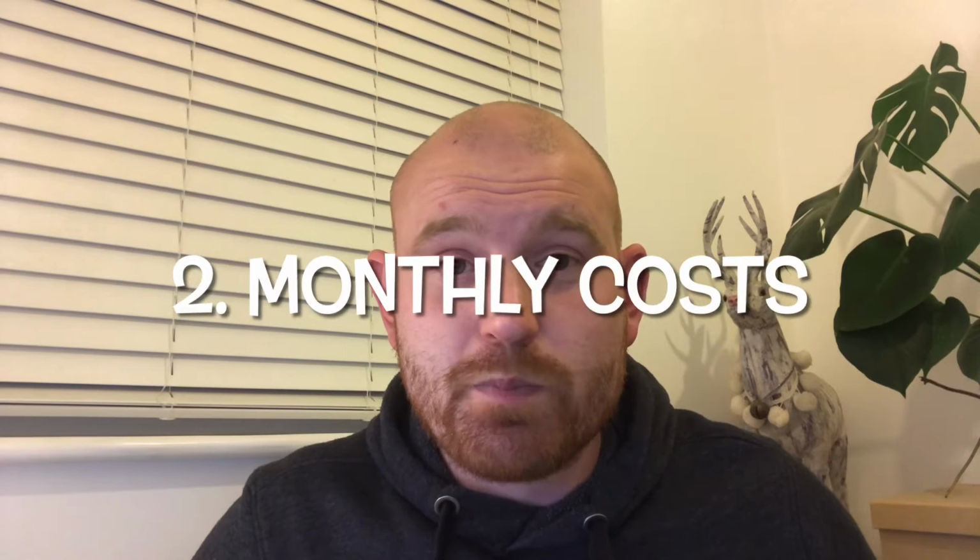Step number 2, monthly costs. Again, make a list, every single cost you have. Mortgage, council tax, water bills, anything, okay? Even your Netflix and your TV license costs. Everything's included. Make an estimation on what your monthly food bill is, your fuel bill, everything like that. Anything that you spend that's monthly, put in that list.